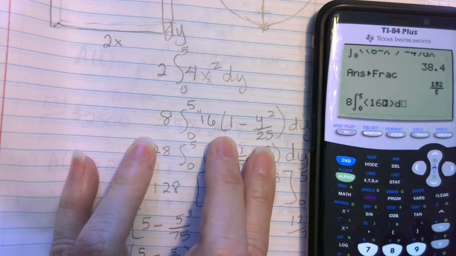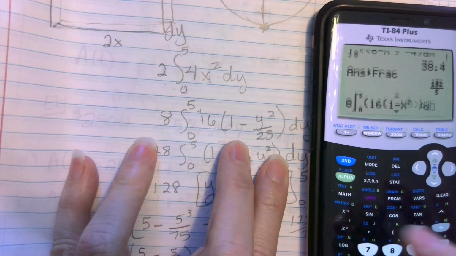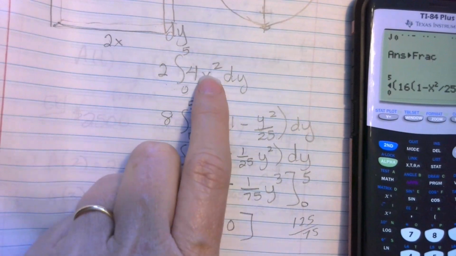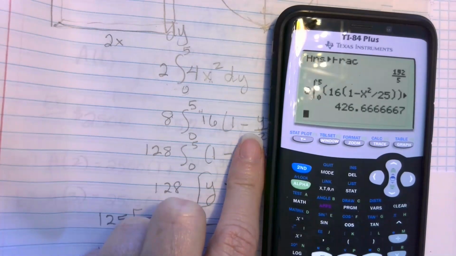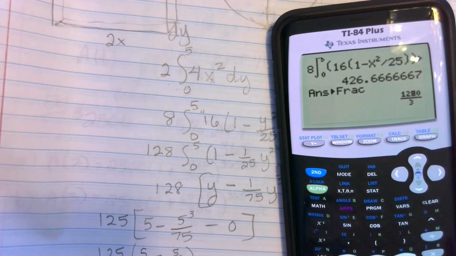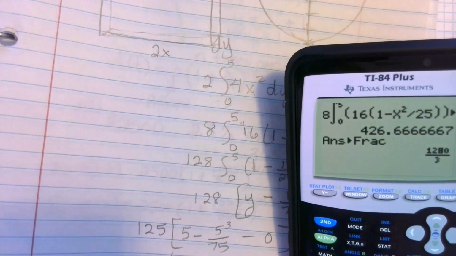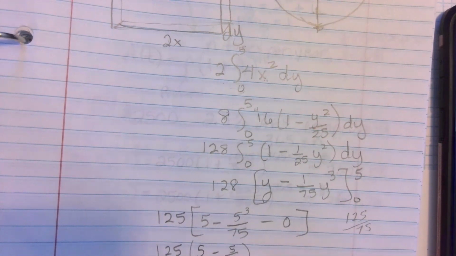16 times 1 minus x squared over 25. That already took care of the squaring, right? Okay. And dx. Math, enter, enter. Uh-oh, I put 1250. Five times 3 is 15, minus 5 is 10.